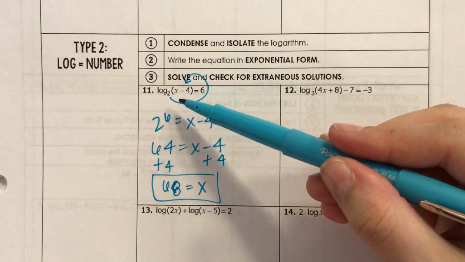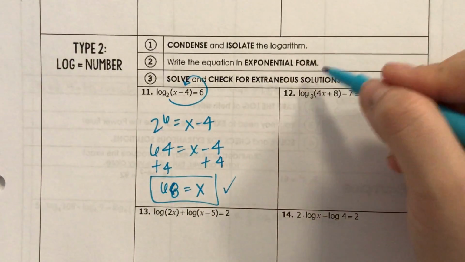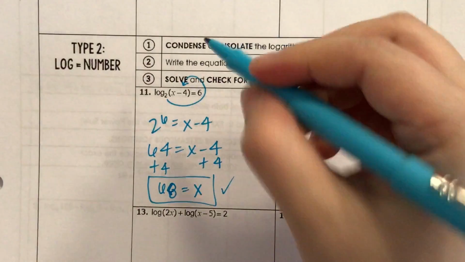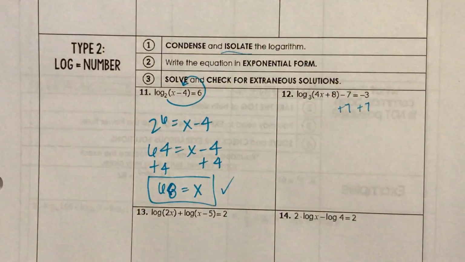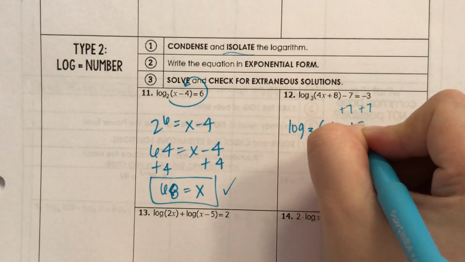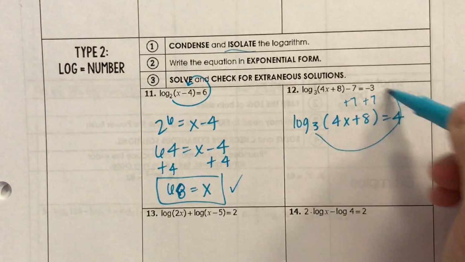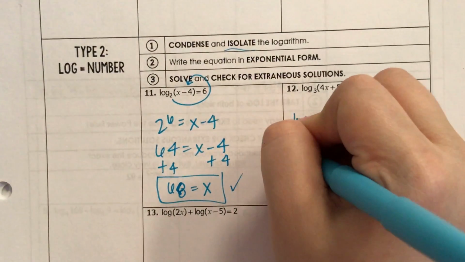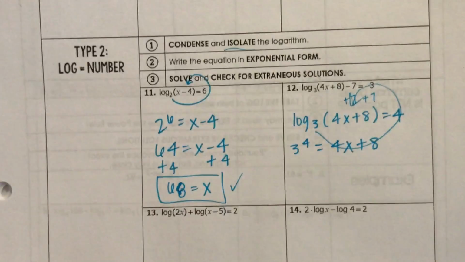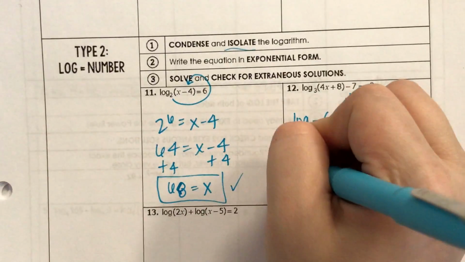If I plug this in, do I get a negative? Nah, I'm all good. Okay, this one, before I start simplifying, I have to add 7 because I need to isolate the logarithm. It's not isolated. So log base 3 of 4x plus 8 equals 4. Now I can use my loop trick. 3 to the 4th power equals 4x plus 8. 3 times 3 times 3 times 3 is the same thing as 9 times 9, which is 81.